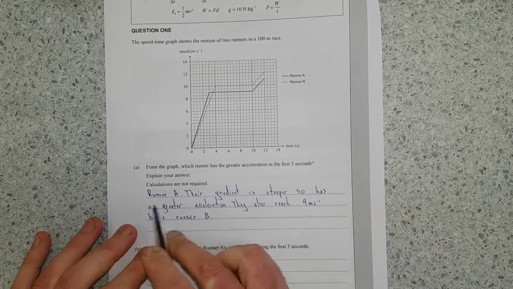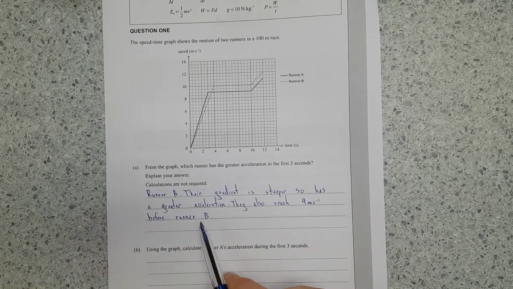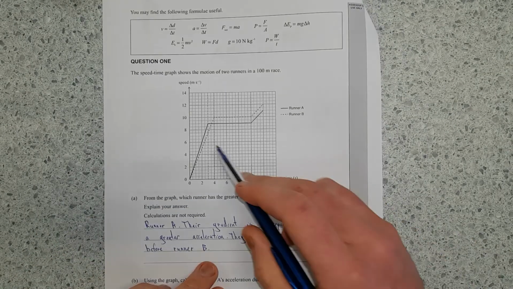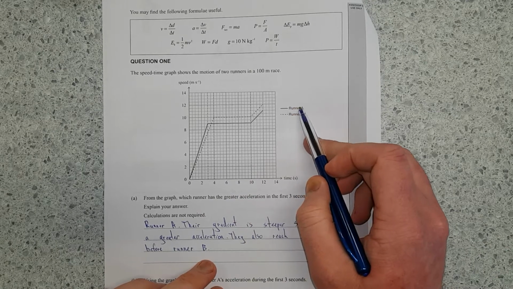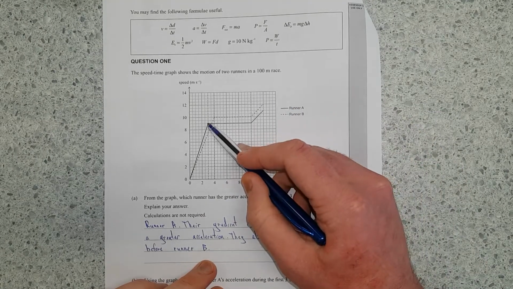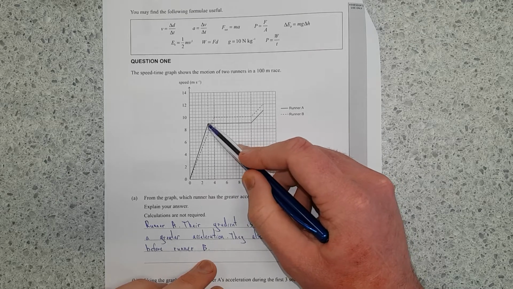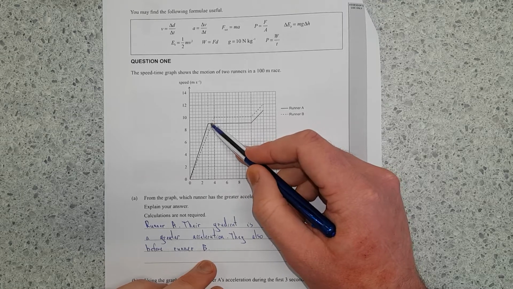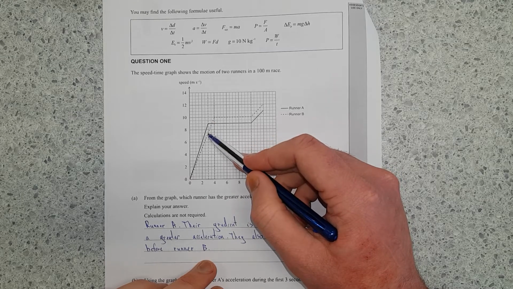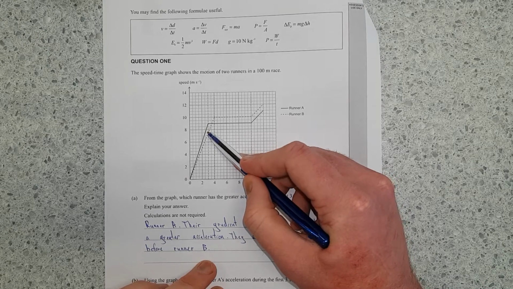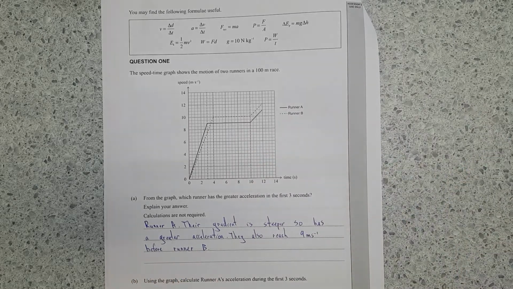Right, so I've said runner A, their gradient is steeper, so it has a greater acceleration. They also reach 9 meters per second before runner B. So here's a graph. Runner A is a solid line, runner B is a dotted line. Runner A reaches 9 meters per second in 3 seconds. Runner B at 3 seconds is only at about 7.5 meters per second. So quite a bit slower.